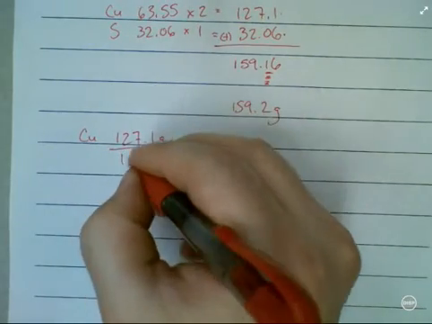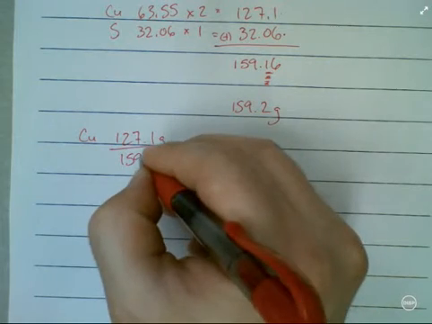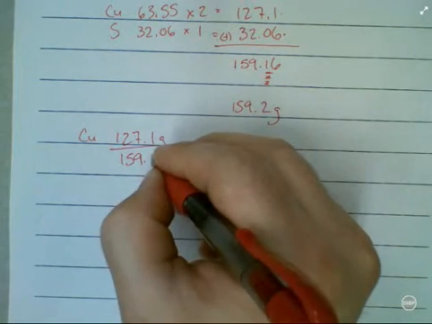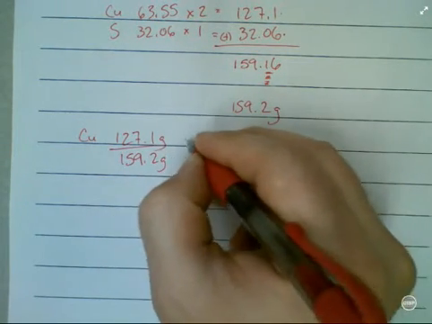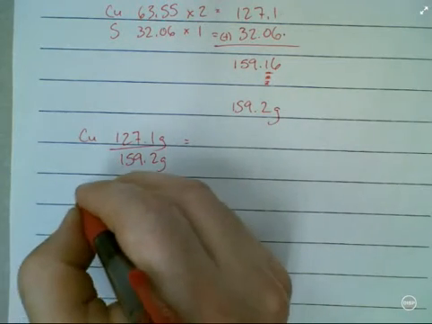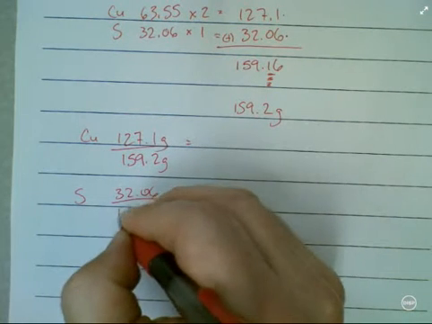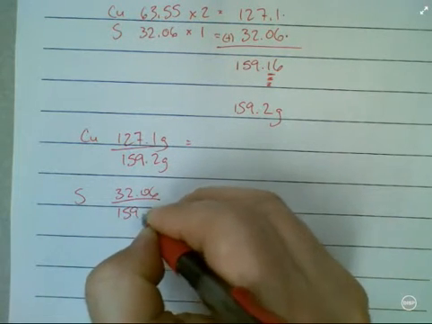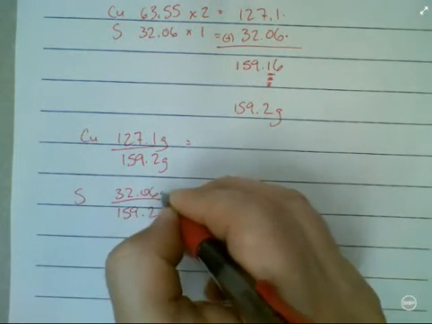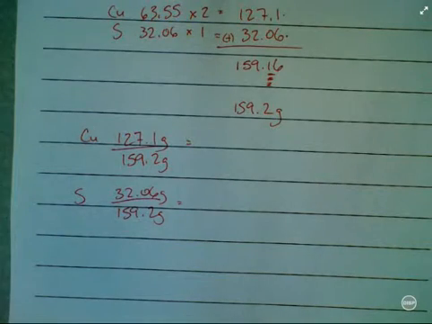Let's compare that to the overall compound at 159.2 grams. Then separately we'll do sulfur with 32.06 grams compared to 159.2 grams of the overall substance.